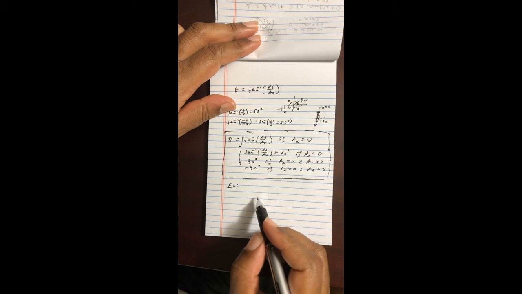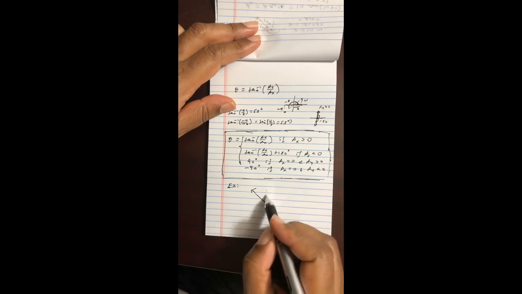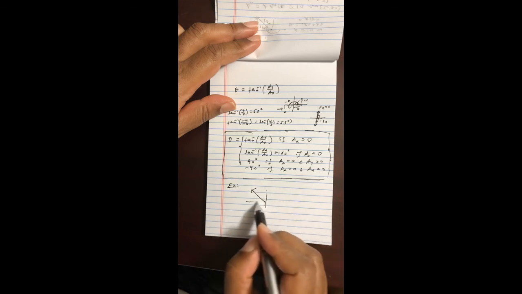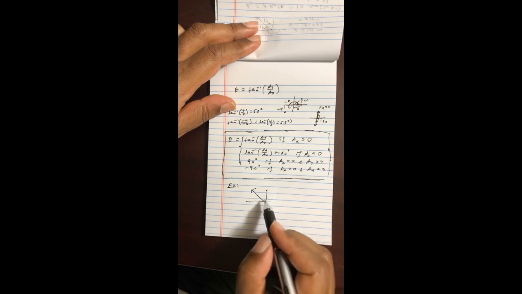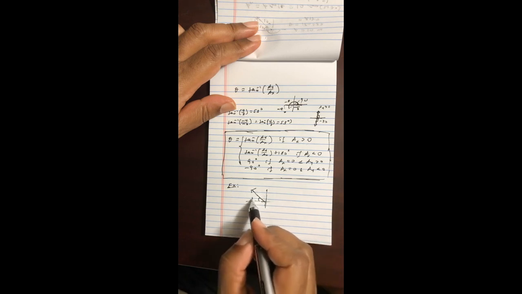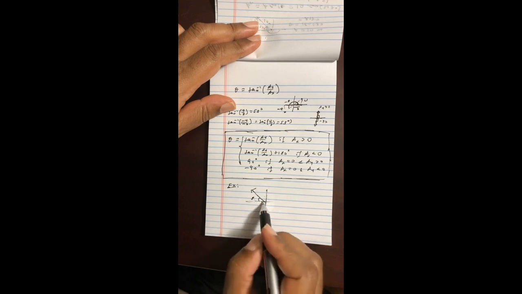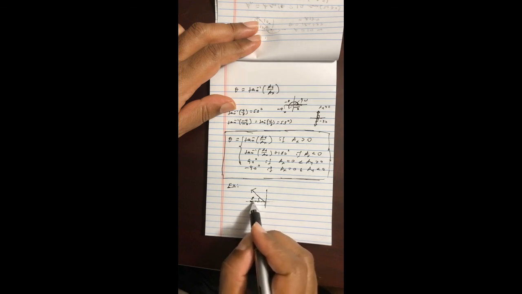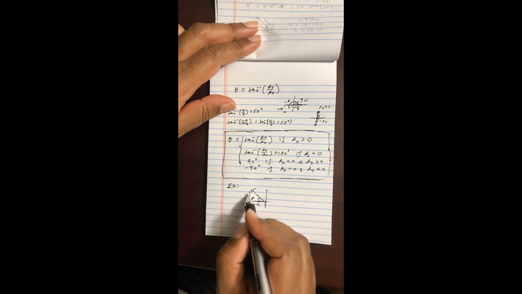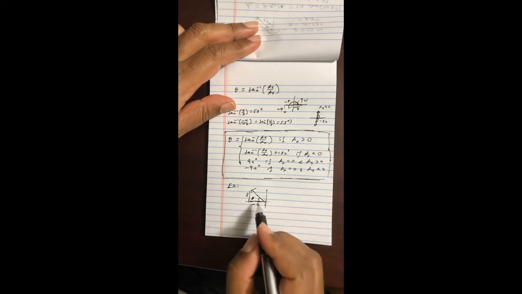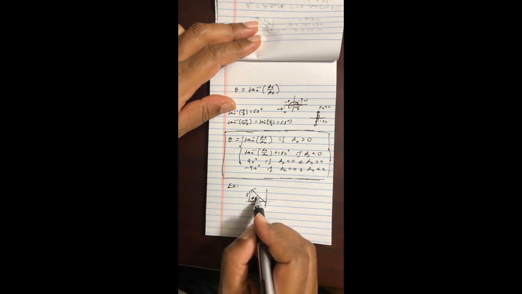Now let's consider an example. Suppose we have the following vector. Let's say this is our vector, and then the coordinate system. Let's say we're told this is -4 and so of course +3, and the goal is to calculate the direction for this angle theta.